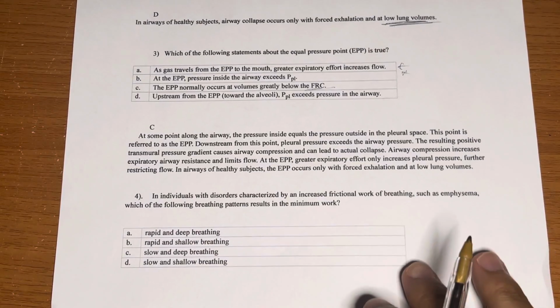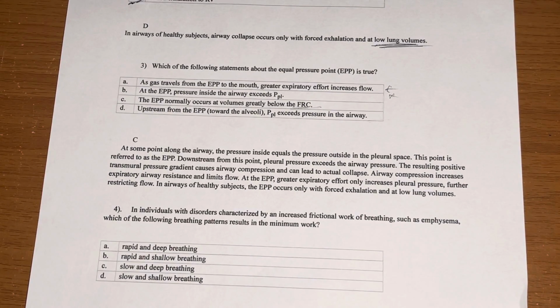This last question, question number 4. In individuals with a disorder characterized by an increased fractional work of breathing, such as emphysema, which of the following breathing patterns results in the minimum work? So the question is asking you what? They're asking you about an emphysema patient. How should they breathe in order to limit their work of breathing? If they have less work of breathing, the better for them.